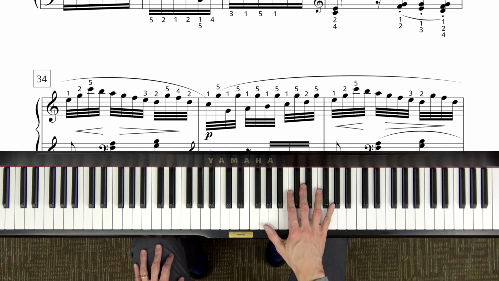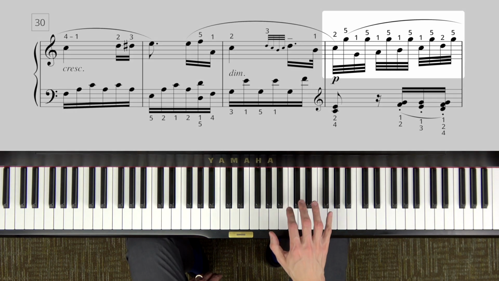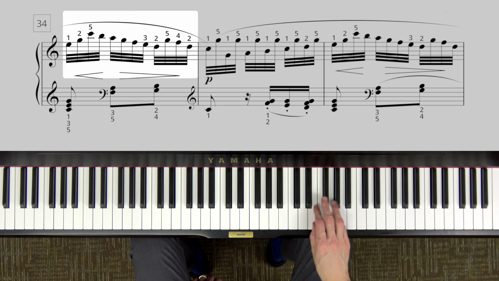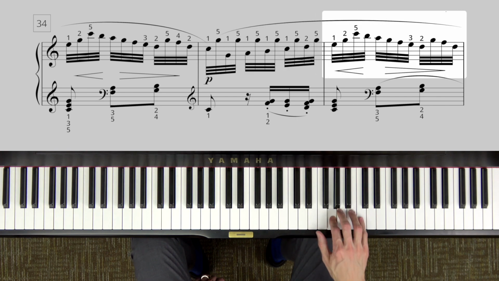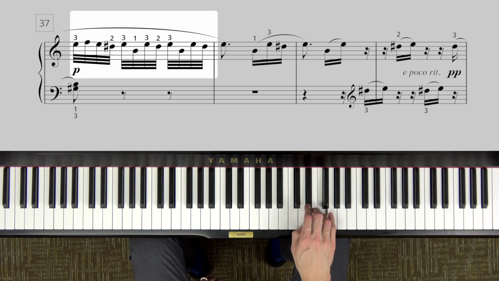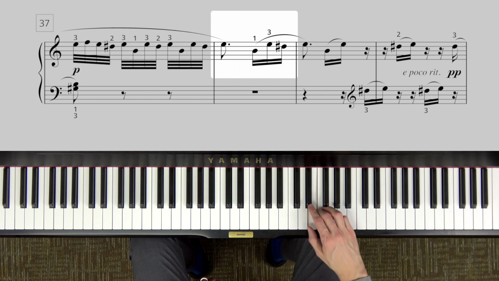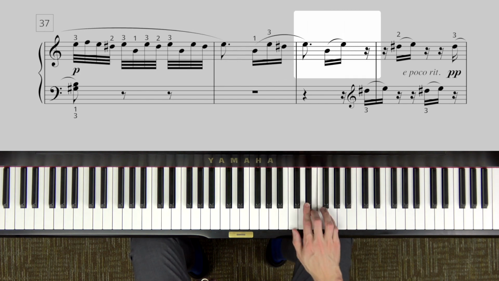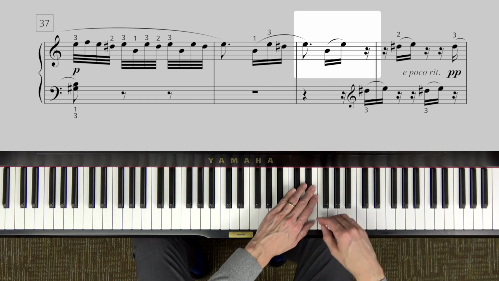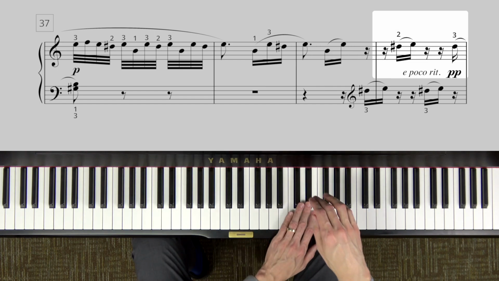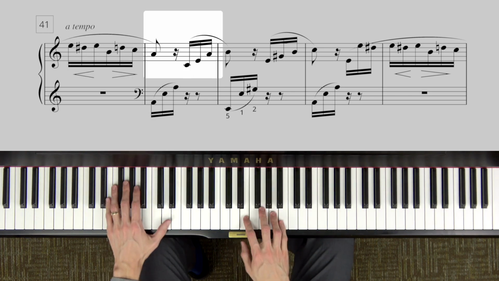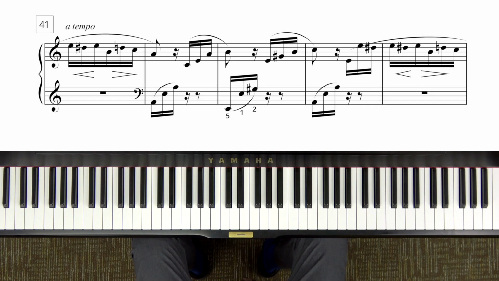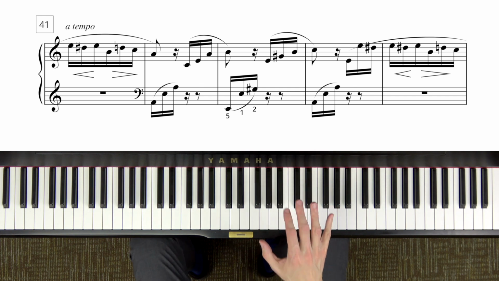Okay, now let's put this whole section together. Starting from measure 33, we get and 2 and 3 and 1 and 2. And now the left hand helps. Back and forth. 1, 2, 3. And we're back to the A section. Okay? Now, if you like, you can press pause to work on that section on your own some more.